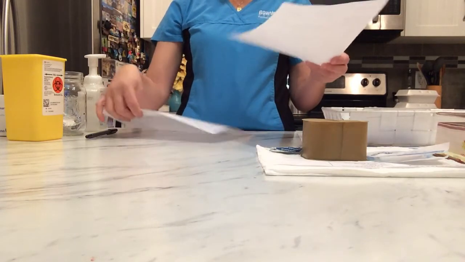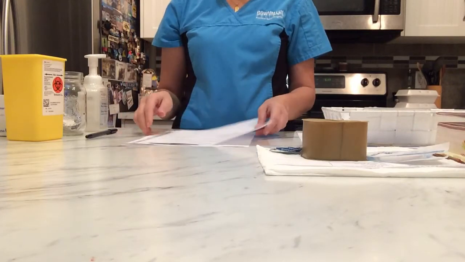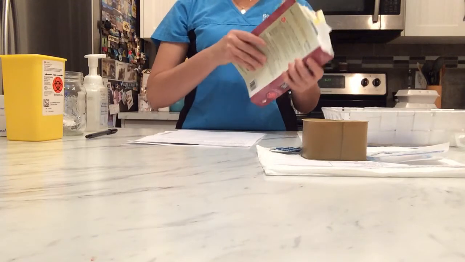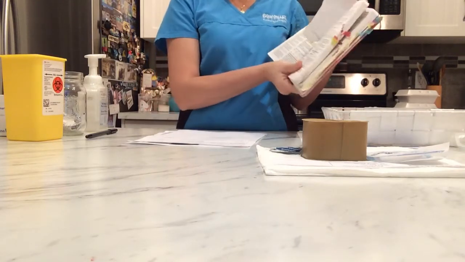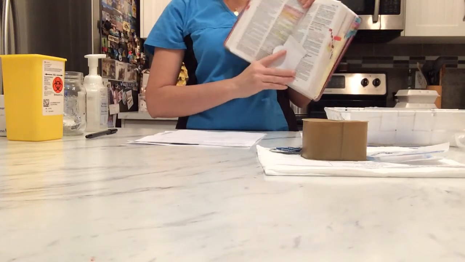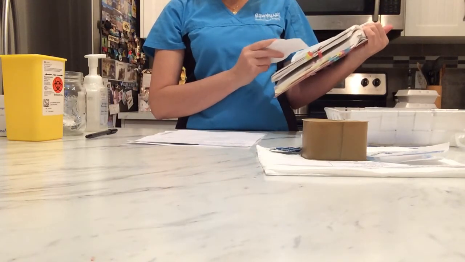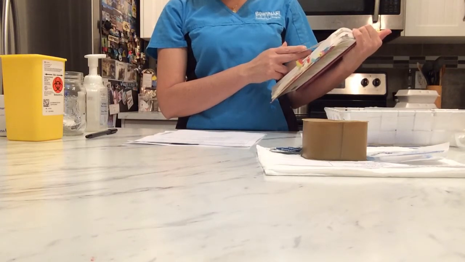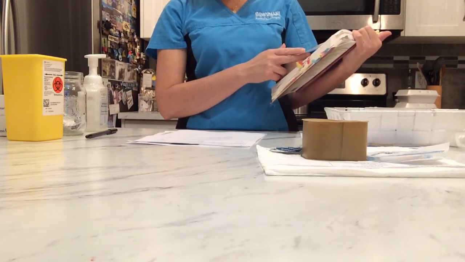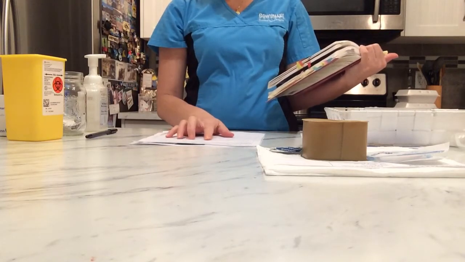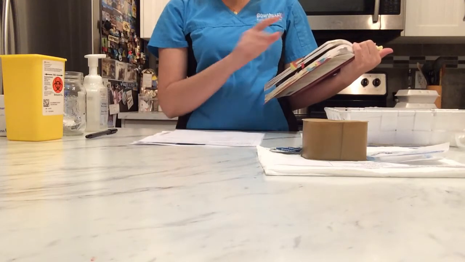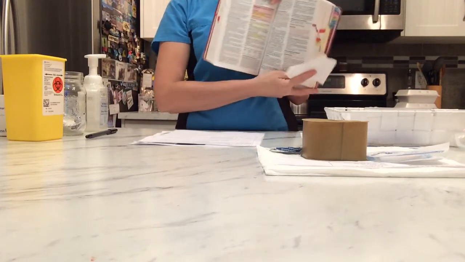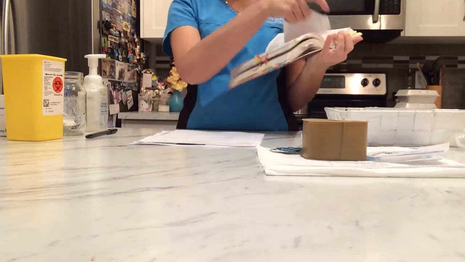Now that I read doctor's orders, I didn't print my monograph, but I have my draft guide. So I will check the medication that the doctor ordered, Ketorolac. It says for adults, intramuscular, single dose 30 milligrams. So the doctor ordered here 30 milligrams intramuscular every 6 hours, and here says every 6 hours. So this is the right dose that the doctor ordered for the patient.